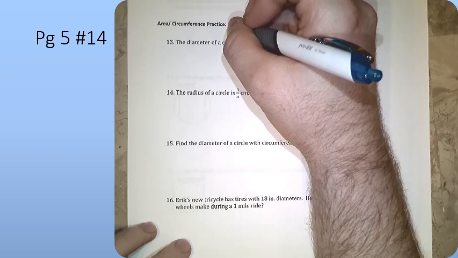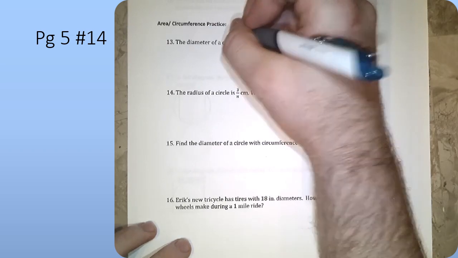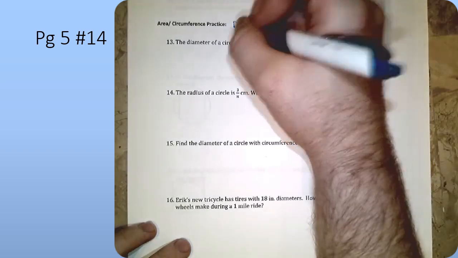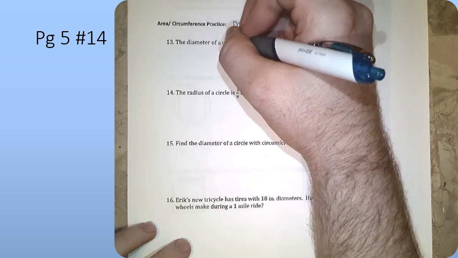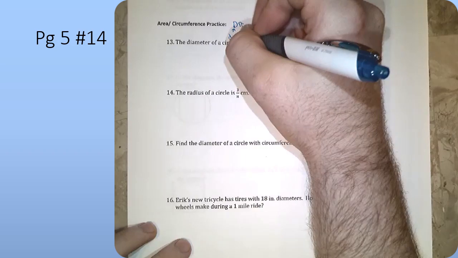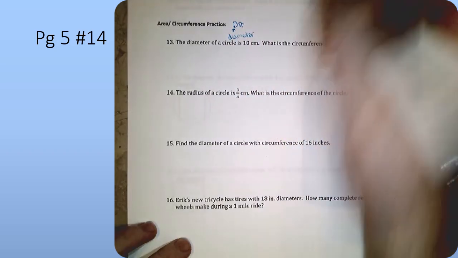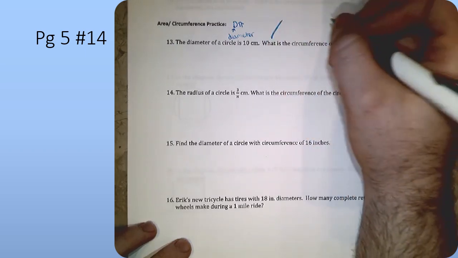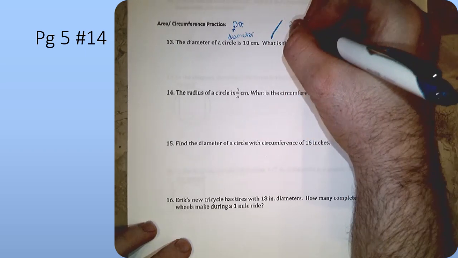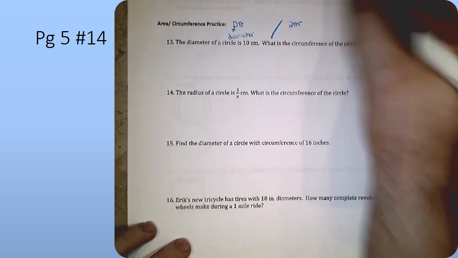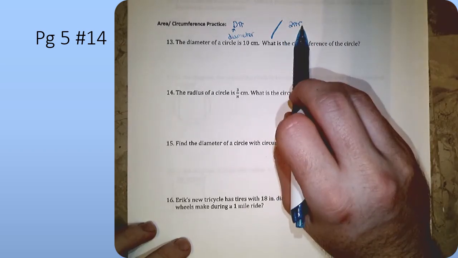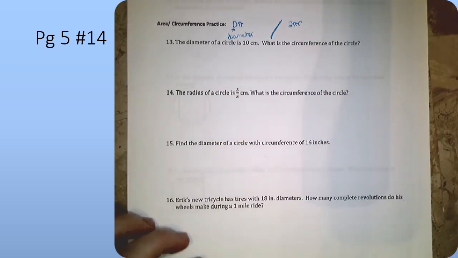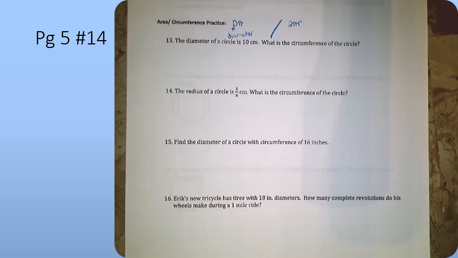Either with d times pi, where d stands for diameter, the full length from one side of the circle to the other. The other way is with 2 pi r. Basically you're multiplying the radius by 2 to get a diameter and still multiplying it by pi. Those are the formulas we are going to be using when we do these problems.